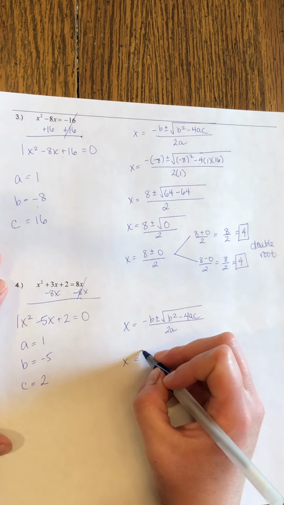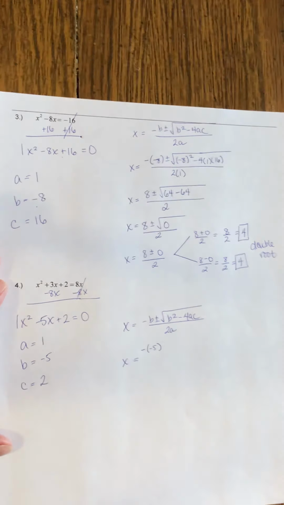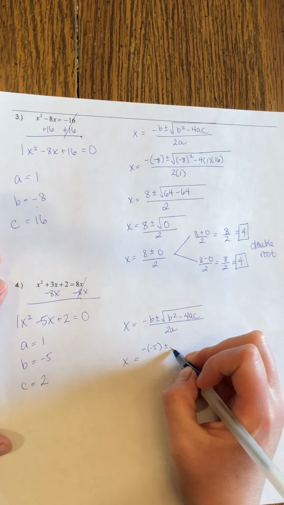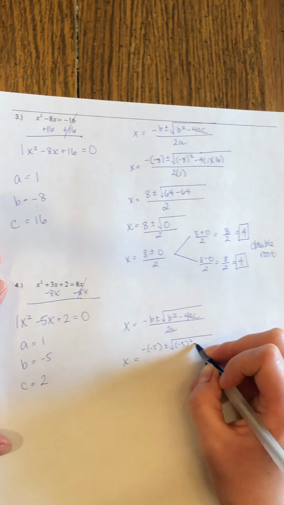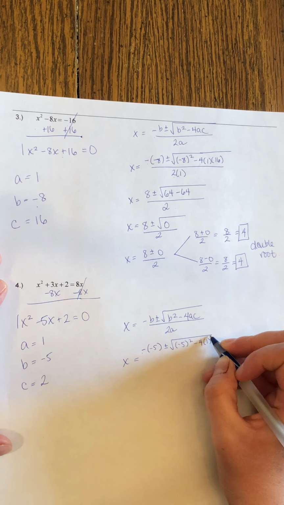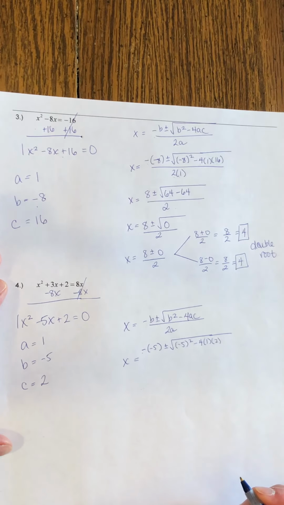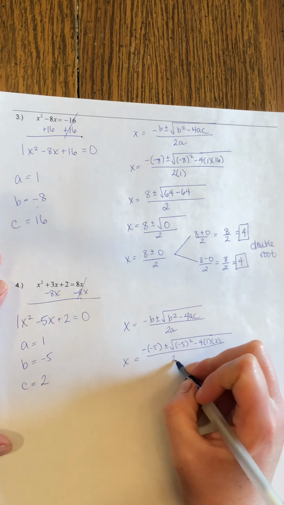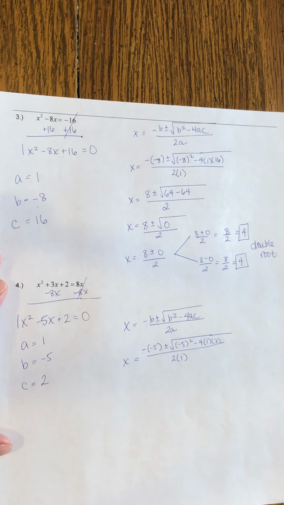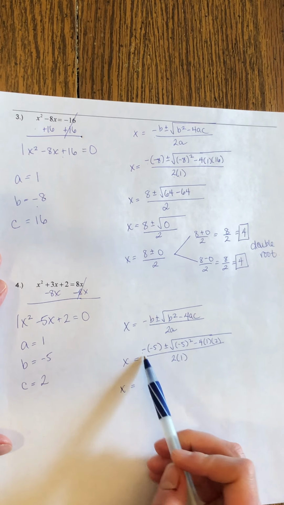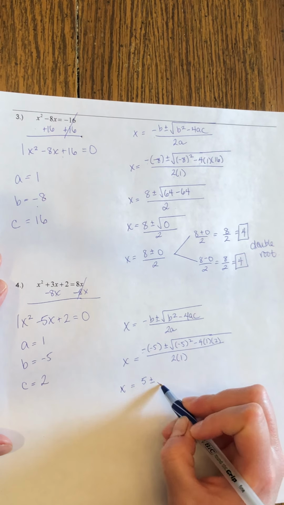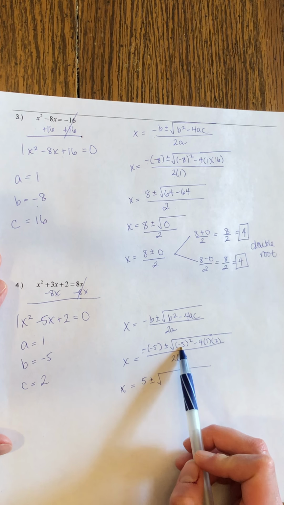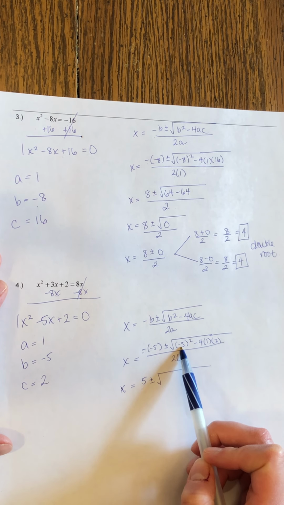So the first thing is negative b. So negative times b, which is negative 5, plus or minus b squared, which is negative 5 squared, minus 4 times a, which is 1, times c, which is 2, all over 2 times a. And we're going to start to simplify. So a negative times a negative is going to be positive 5 plus or minus the square root of, and we have first negative 5 squared.